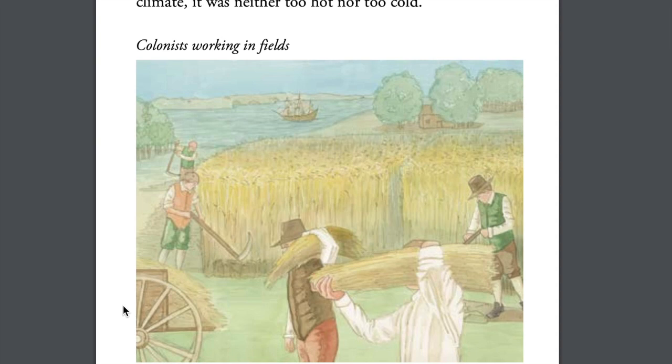In terms of climate, it was neither too hot nor too cold. Wheat grew well in these conditions. As a result, these Middle Colonies earned the name the breadbasket because they could grow a lot of wheat and supply large amounts of flour to England, as well as to other English colonies, particularly in the West Indies. Many mills were built in this region to grind the wheat into flour.